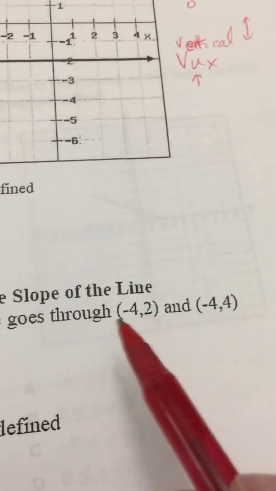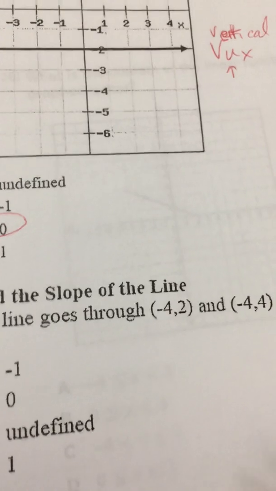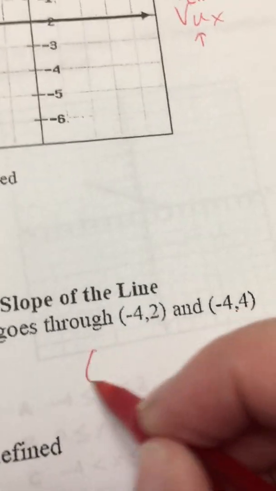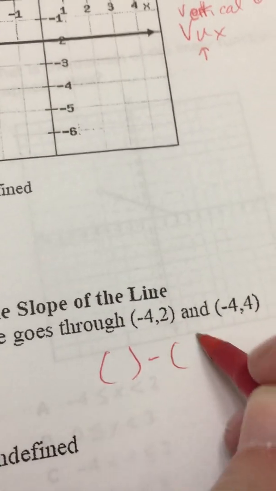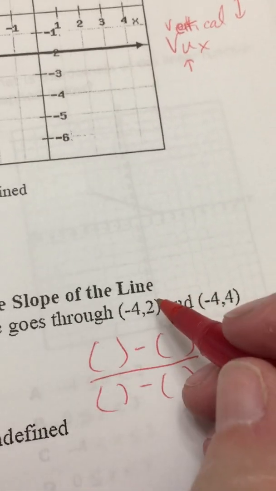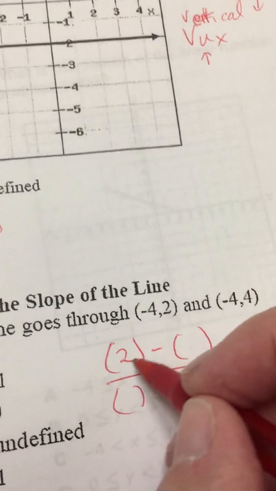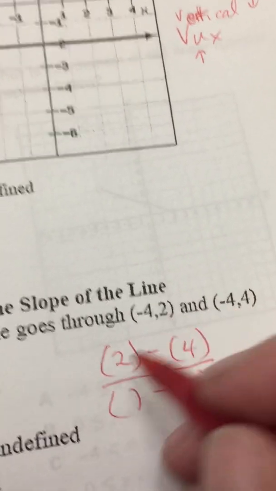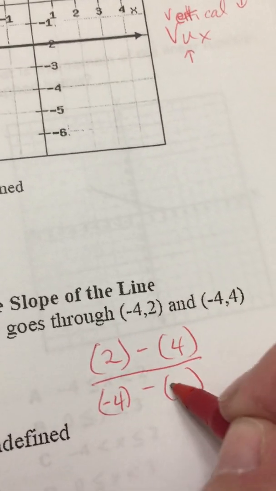Same thing, find the slope of a line that goes through 2 points. So same slope formula, y minus y over x minus x. So set up your parentheses, y minus y all over x minus x. Then I'm going to drop the numbers in. 2 and 4 are my y numbers. Negative 4 and negative 4 are my x numbers. So negative 4 and negative 4.